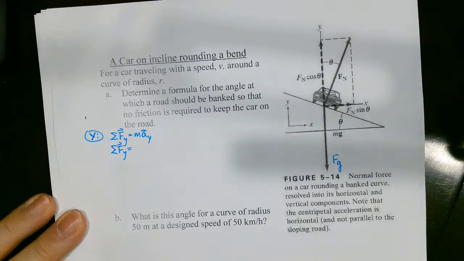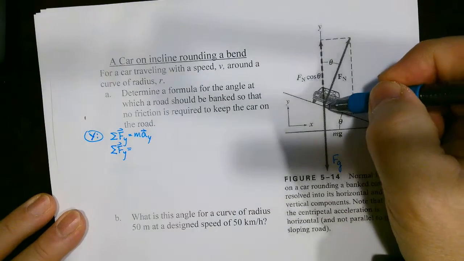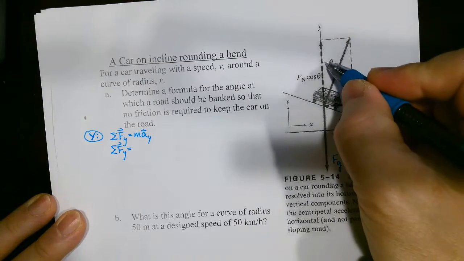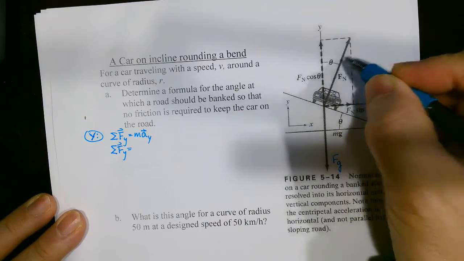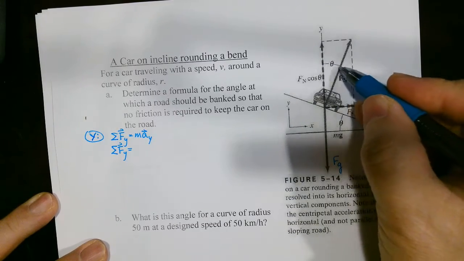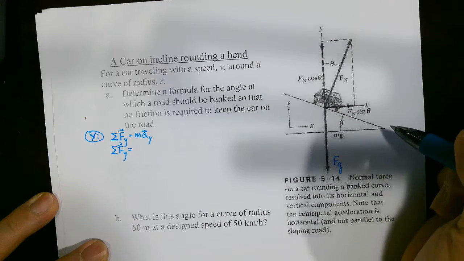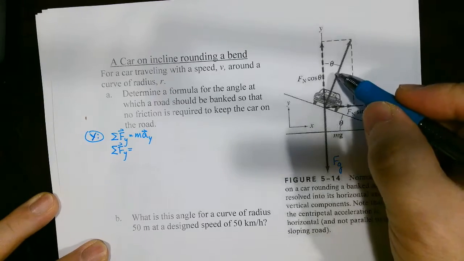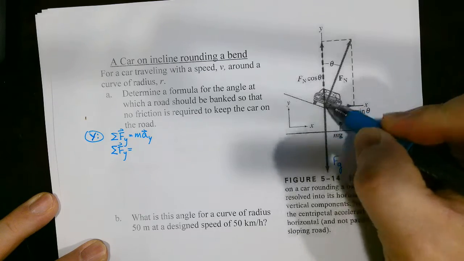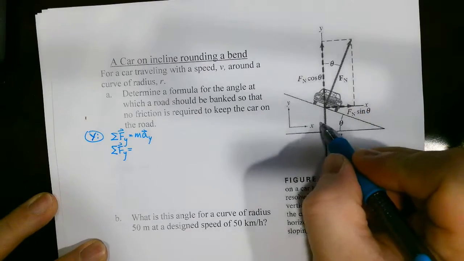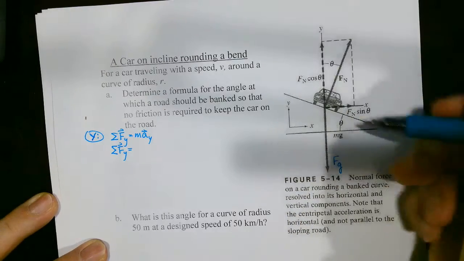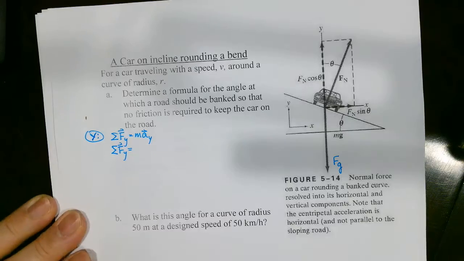There are two forces, one of which is Fn cosine theta, because it is adjacent to my angle theta. I can prove that this angle is congruent to this angle simply by using geometry. If I extend this, this angle has to be theta, as it is the vertical angle of theta. Therefore, theta, theta.